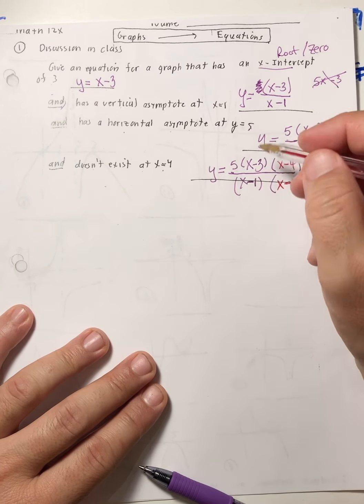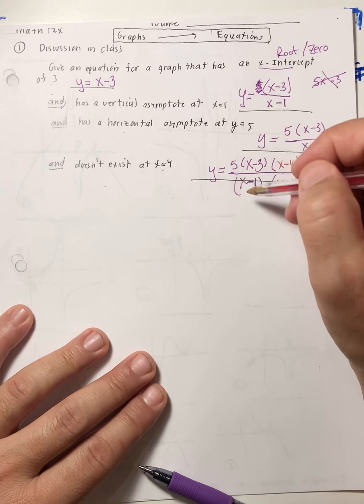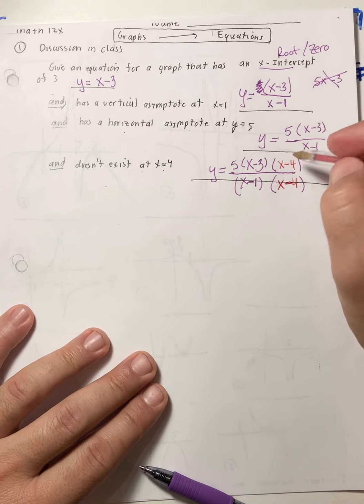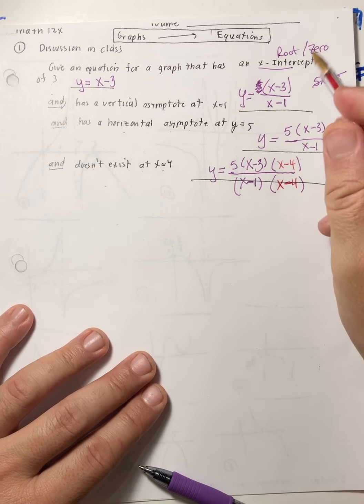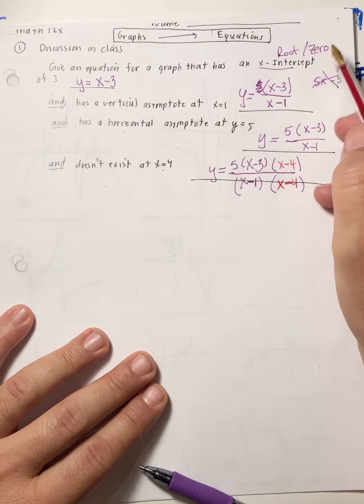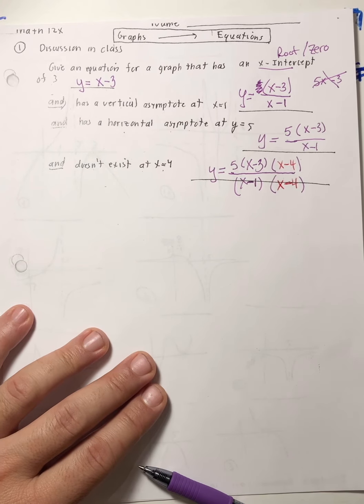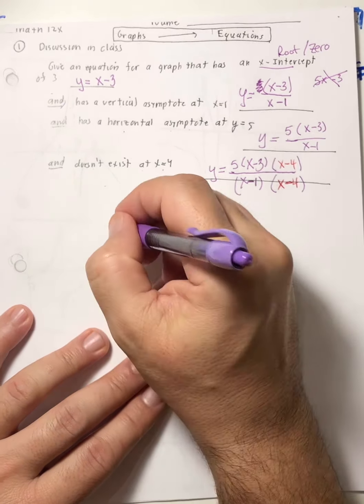Then we found the actual y values by plugging in. There, we just wrote the equation out. So based on this information, we see how we can write out the equation. All right, so we have rules.